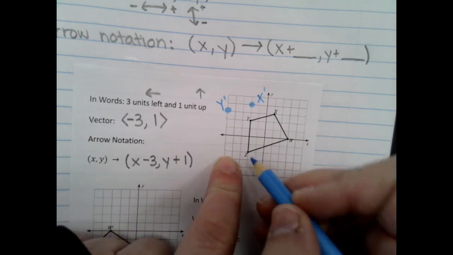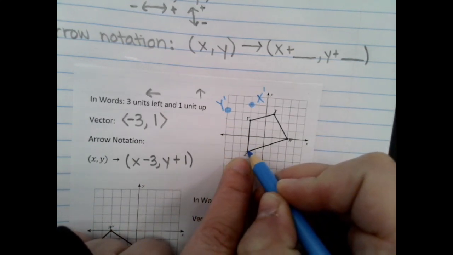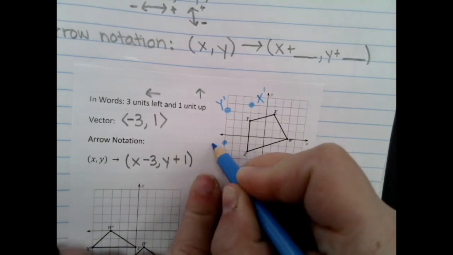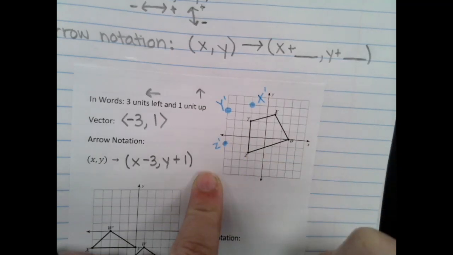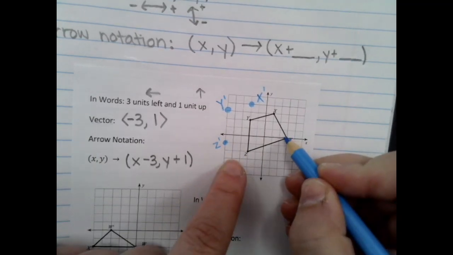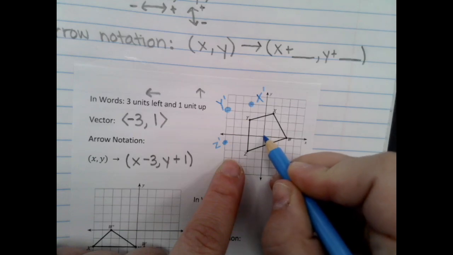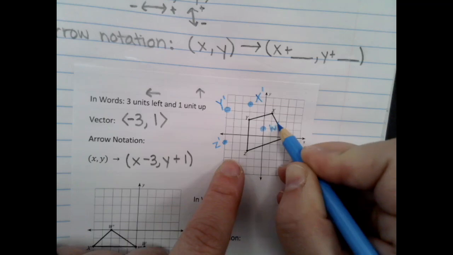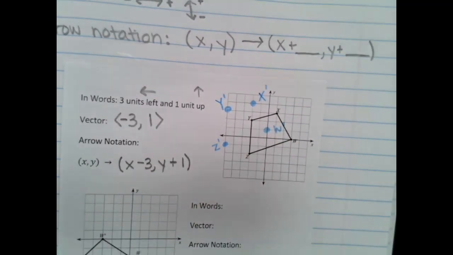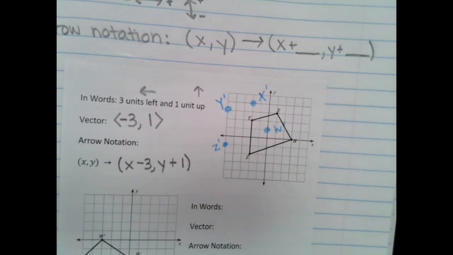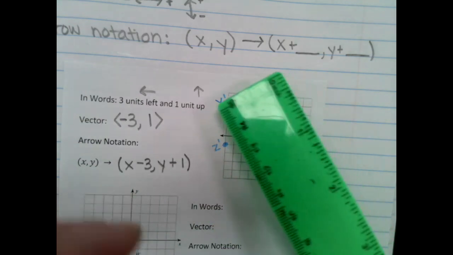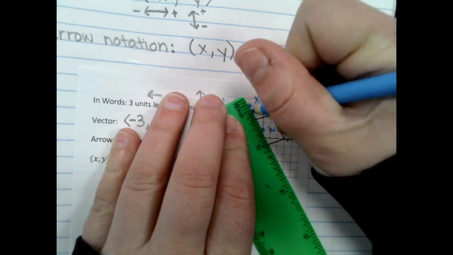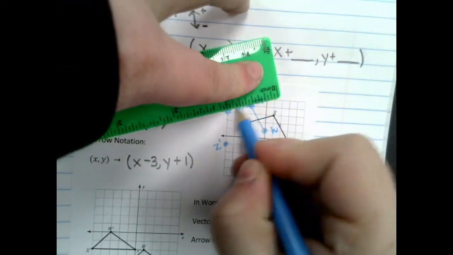Good, I'm seeing a lot of heads down right now, which is good. That means you're doing it on your own. Z is left 1, 2, 3, up 1. And W is left 1, 2, 3, up 1. Okay, in your bins there's rulers, or if you just want to use a straight edge, something that's straight, just to help draw, that can be really helpful just to make sure that the shapes look the same.